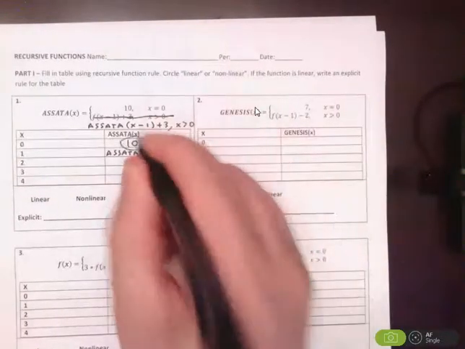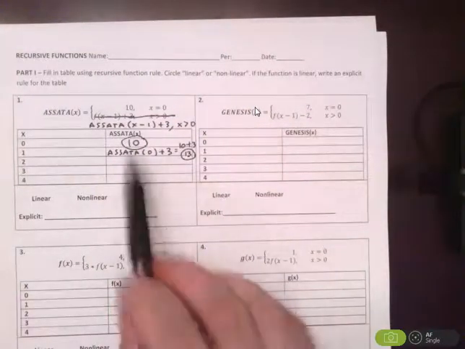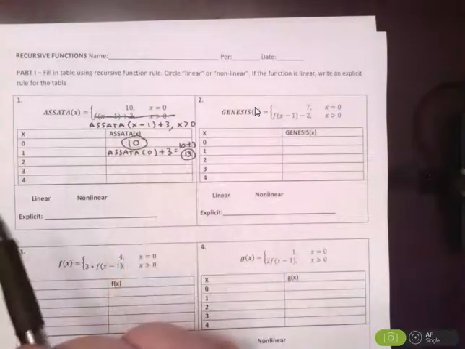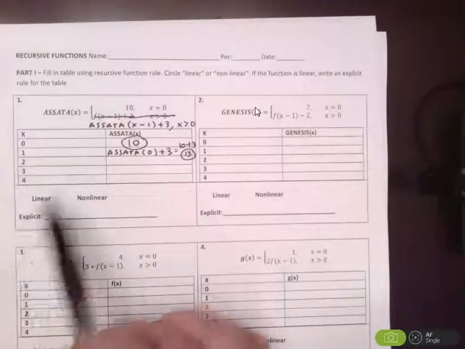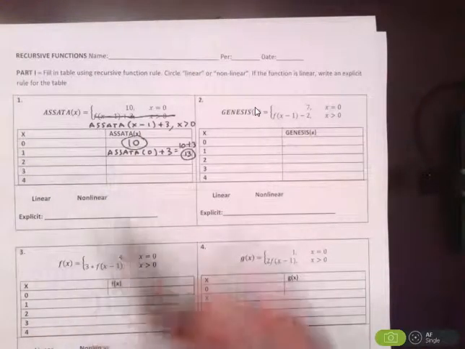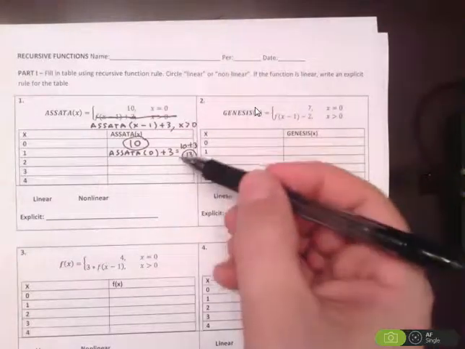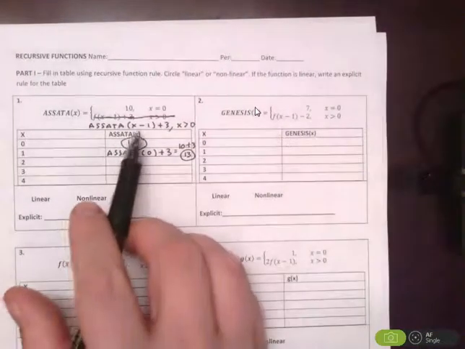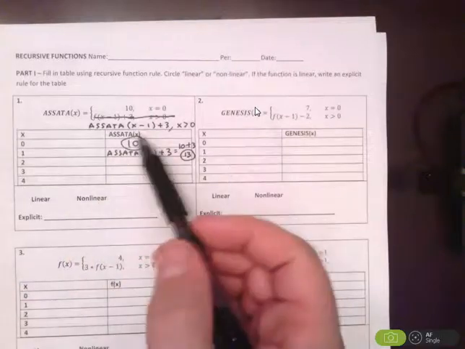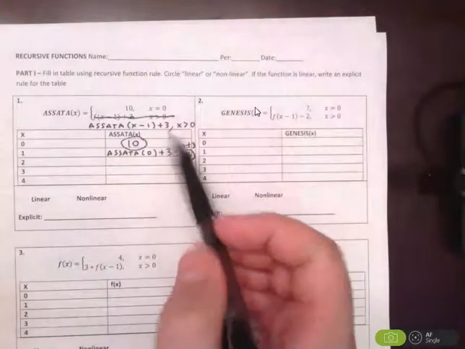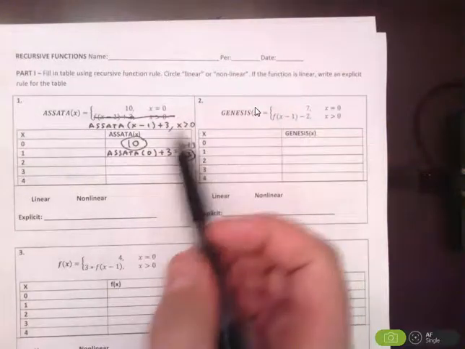Okay, so this is a very sophisticated way of saying, and we'll do one more, take the last entry and add 3. This is what this says. This minus 1 effectively says, get the last one, now add 3 to it when x is bigger than 0. So let's try this next one.